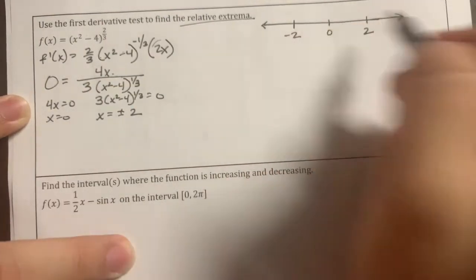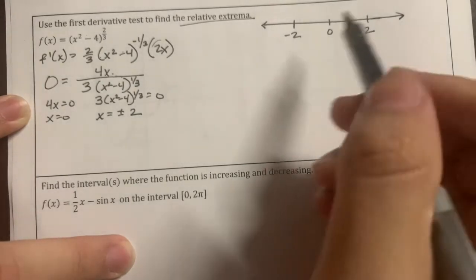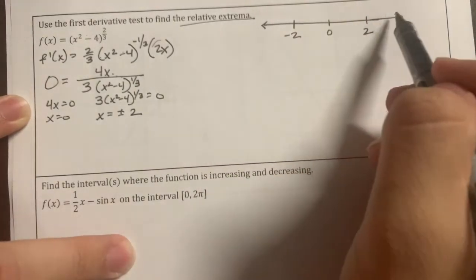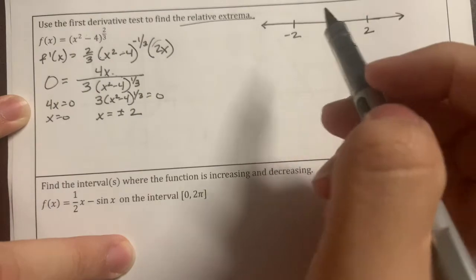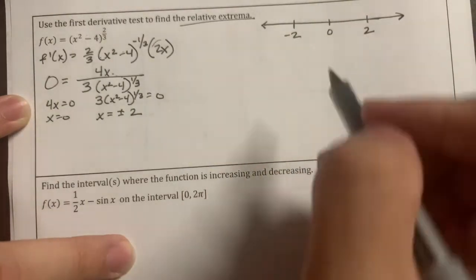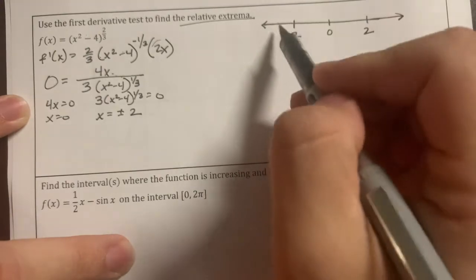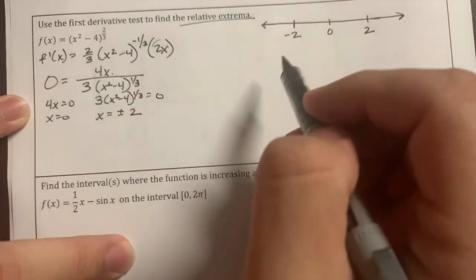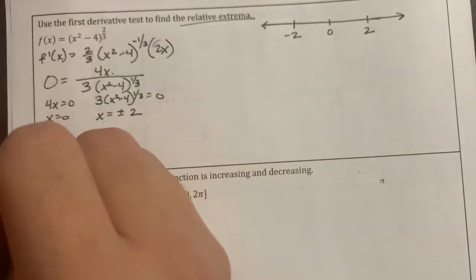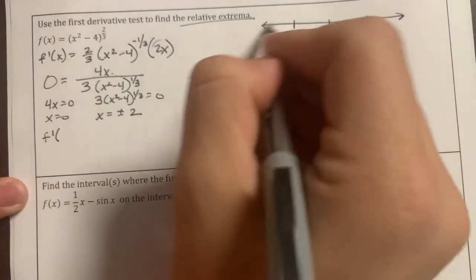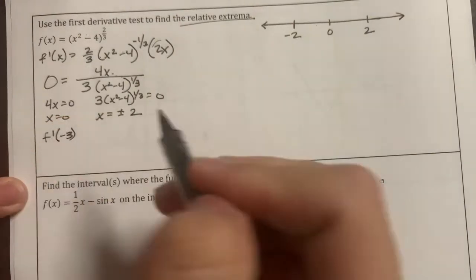Now we're going to observe what's going on here. I'm going to look at my little interval graph and say, okay, these are my intervals. Instead of actually writing out intervals with parentheses and all that, I'm going to pick test points in between these values, all right? So I'll use a test point over here. I'll try f prime of a value over here, like -3.